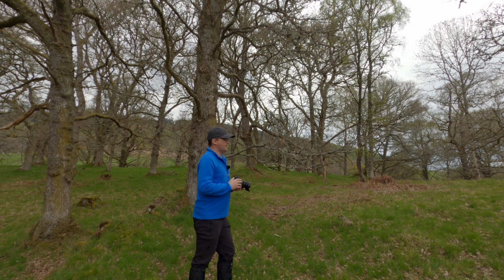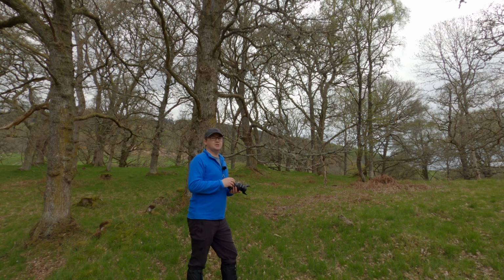So the light for the scene that I'm looking at is actually okay, but as I say, it's quite changeable. So I think I've found the spot from which to take this composition. So I'm going to go ahead, get the tripod out and see what I can make of this one.